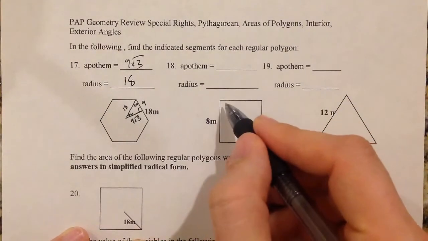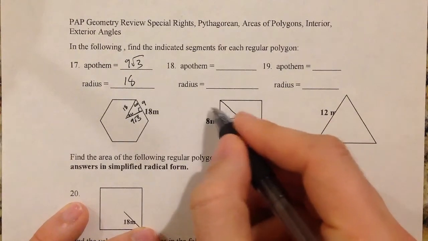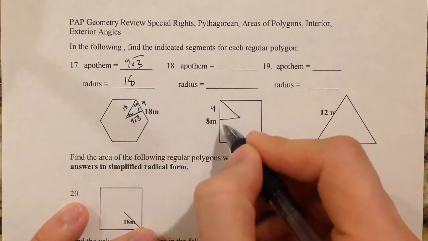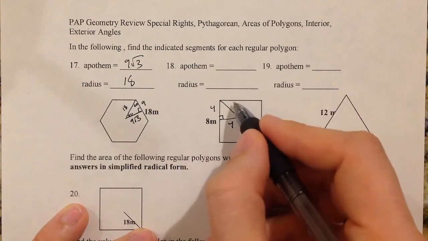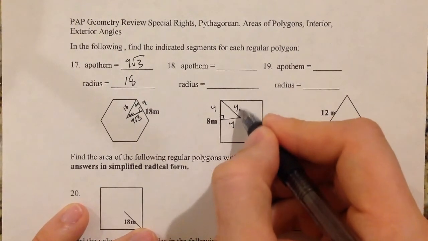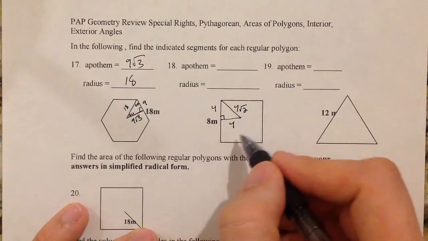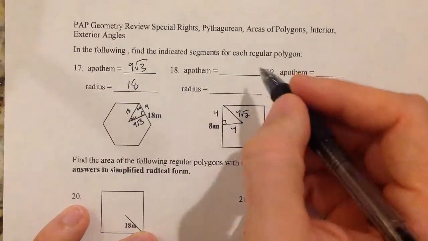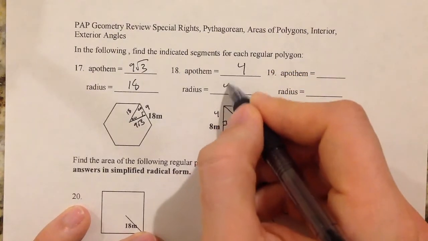Same thing here. Got to know your stuff. This is a 45-45. This is going to be 4 because it's half that size. This is also going to be 4 because it's a 45-45. And then my radius here is going to be 4 square roots of 2, following that pattern of 1, 1, square root of 2. Once you find your scale factor, which in this case is going to be 4, you just slap that in there. So we have 4, and the radius is going to be 4 square roots of 2.